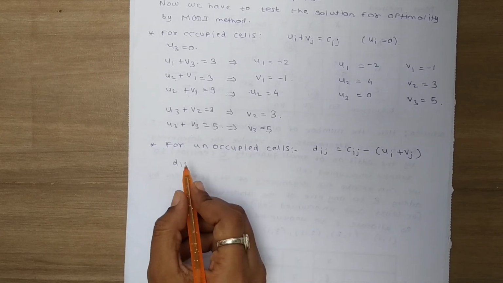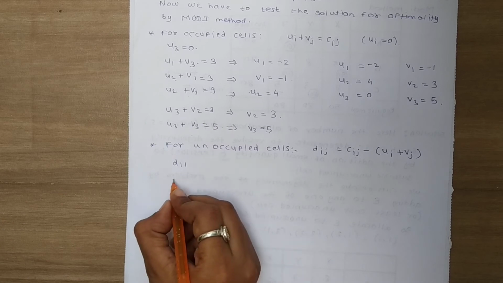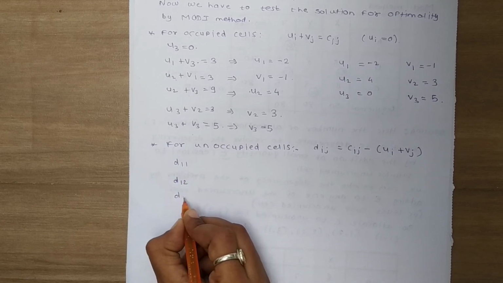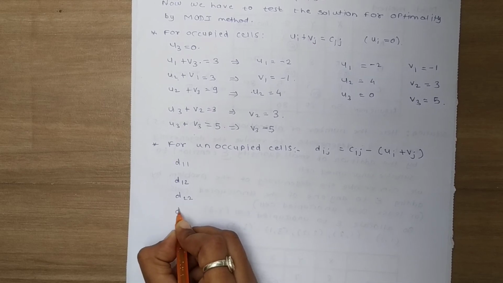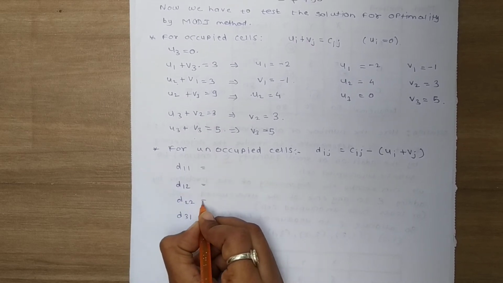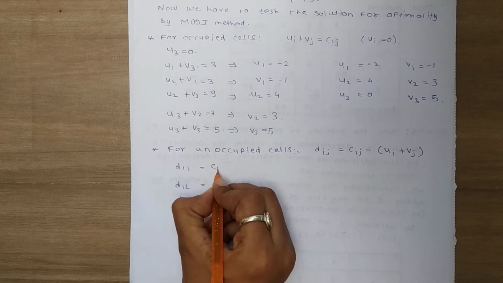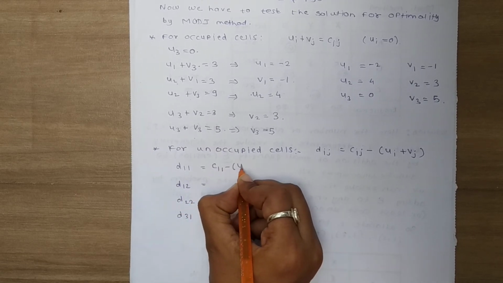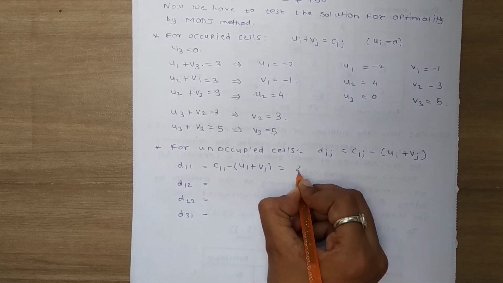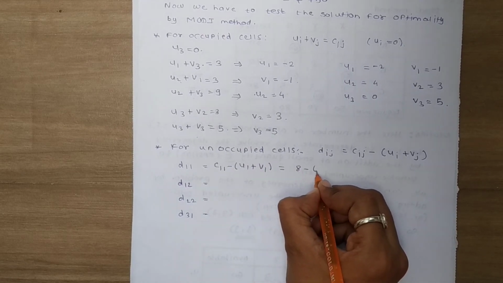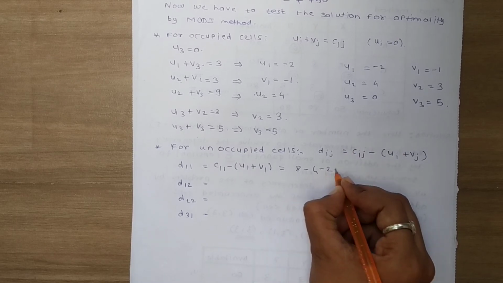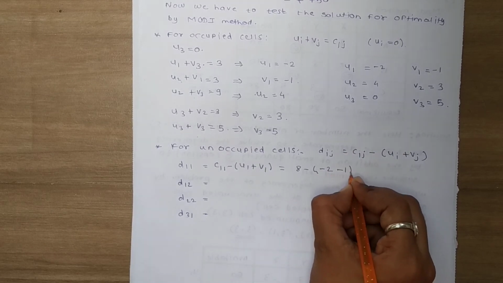There are 4 unoccupied cells: 1 1, 1 2, 2 2, and 3 1. So D11 is C11 minus (U1 plus V1). C11 is 8 minus (minus 2 minus 1).